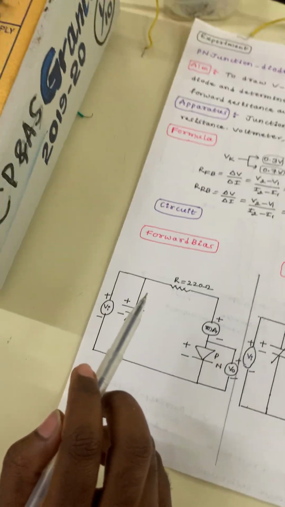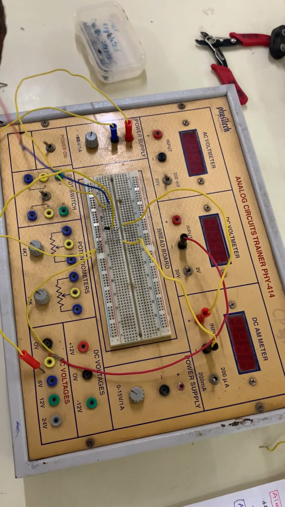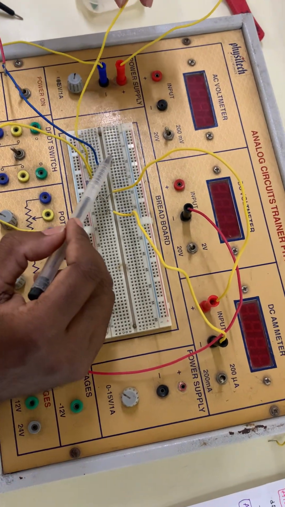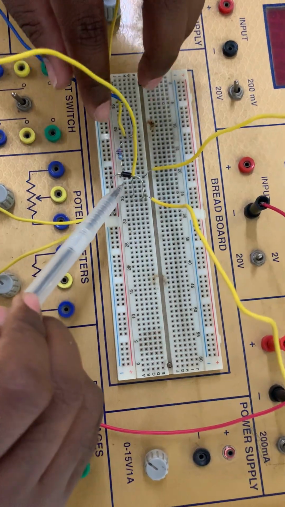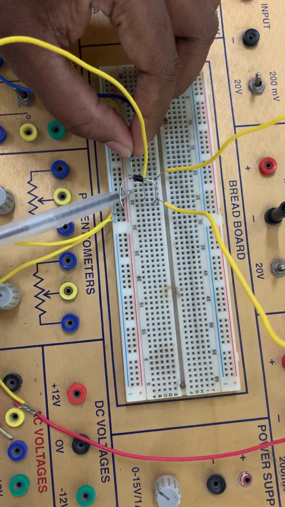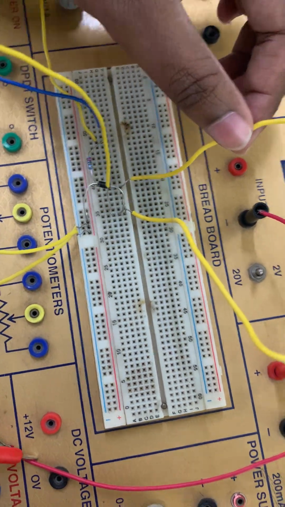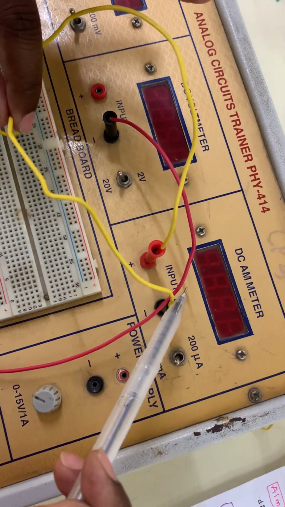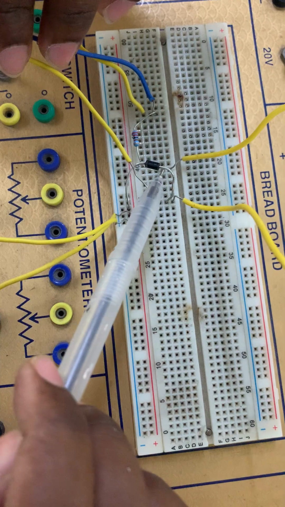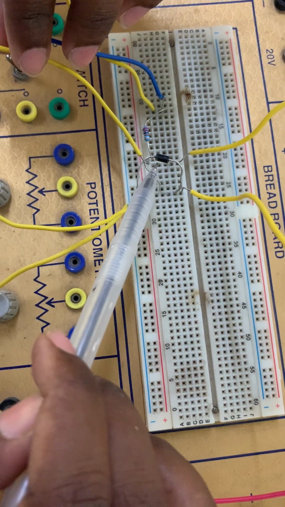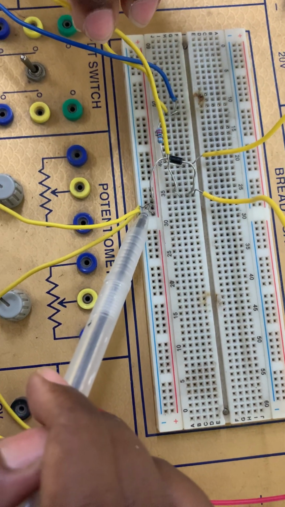Now you have to see here. This is the power supply positive. The power supply positive I give to one end of the resistance. The other end of the resistance we give to the milliammeter positive. The milliammeter negative I am giving to the diode positive. The diode negative I am connecting to the ground. Clear?